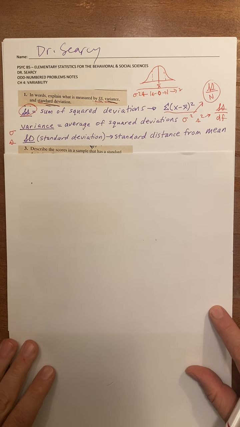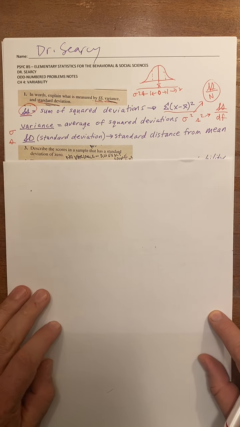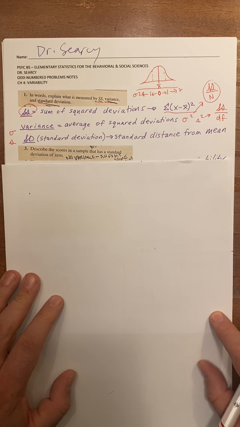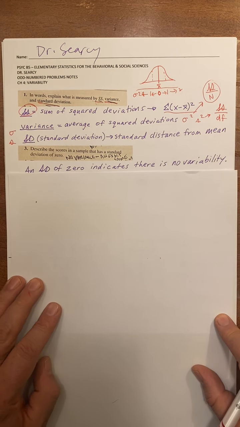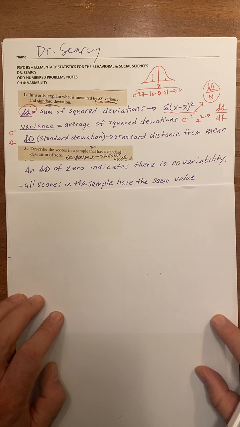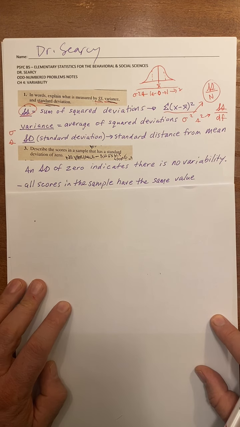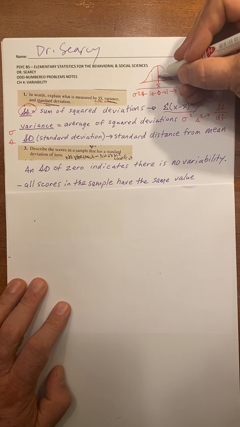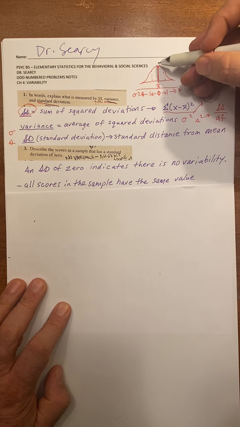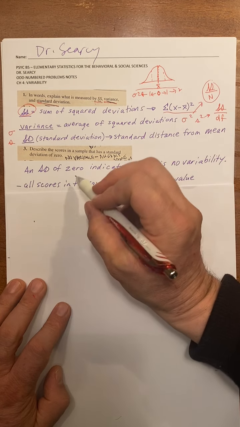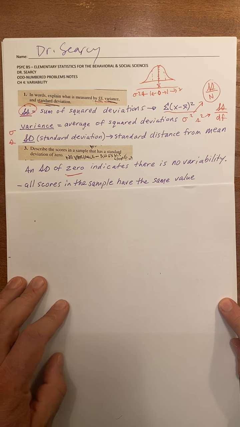Okay, so the next question is question number 3, and it's saying, describe the scores in a sample that has a standard deviation of 0. Well, what I have written here is that a standard deviation of 0 indicates there is no variability. All scores in the sample have the same value, right? So going back to our curve, it's saying that all of the scores are on the mean line. And because they're all on the mean line, there are no scores that deviate from the mean. And so that's why you have a standard deviation of 0.